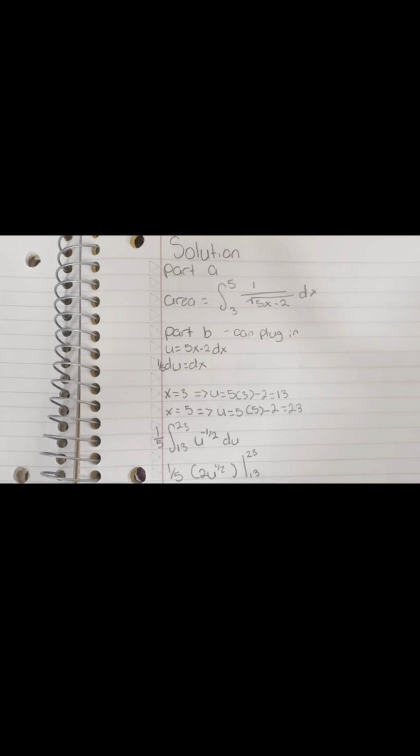For part B, you can use substitution, so you get u equals 5x minus 2, and then you take the derivative, so you get 5 dx, and because you need a 1, you bring the 5 out, so you get 1/5 du equals dx.